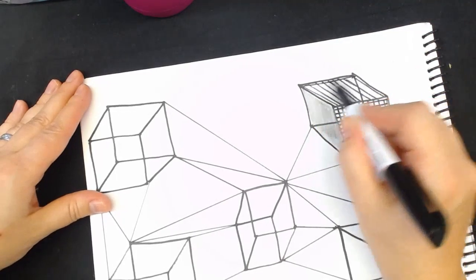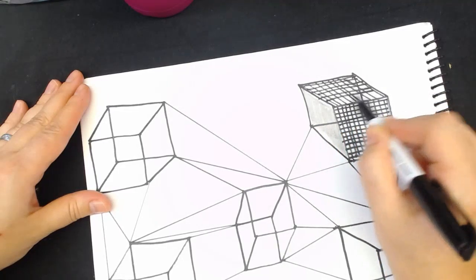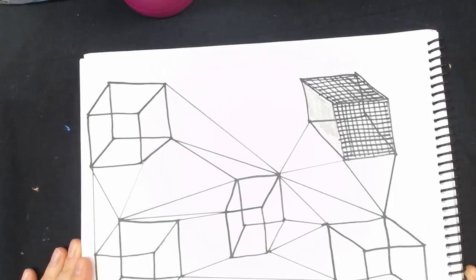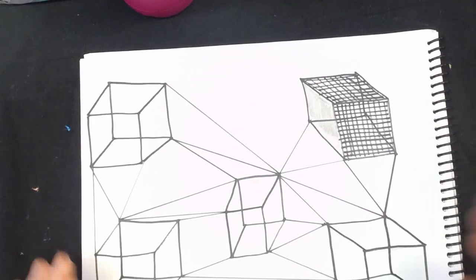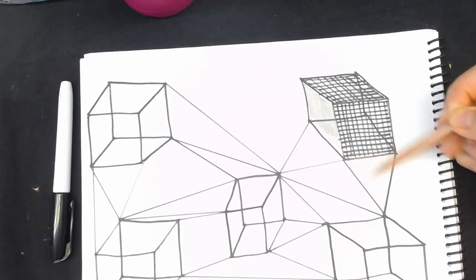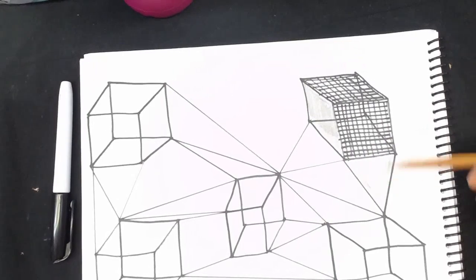So this is what you guys are going to do. Once you make your cubes all over your paper and you connect those corners to create angles, see, now I've got this really cool technique here. Now I've got a triangle here that doesn't have any lines going through it, so I'm going to use my pencil to shade.